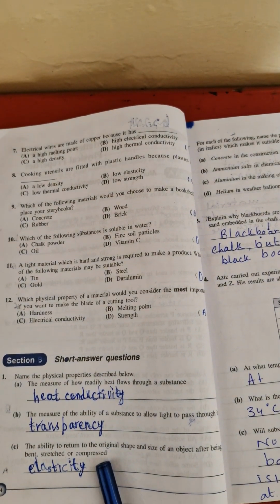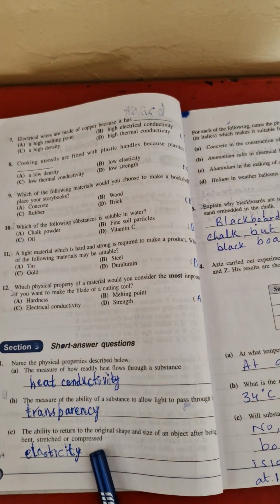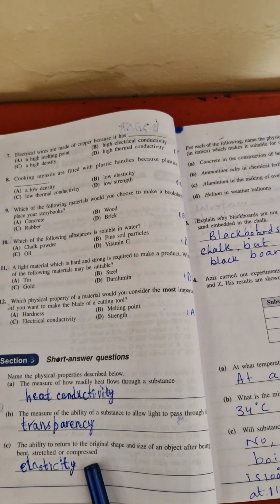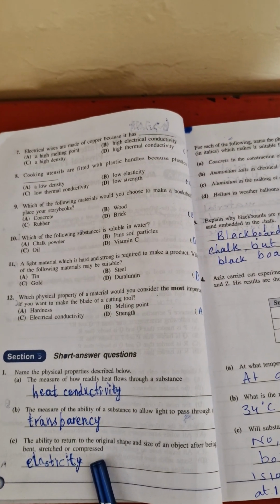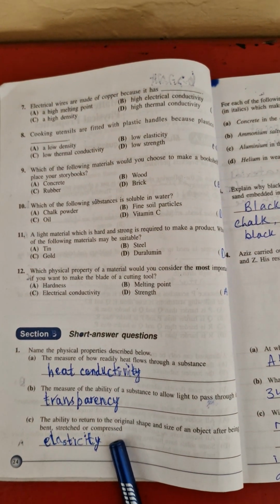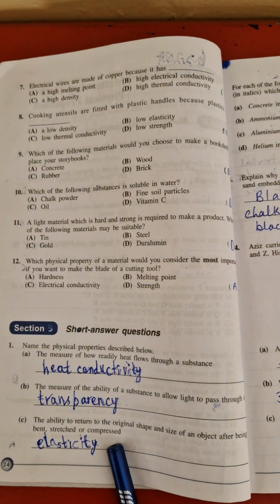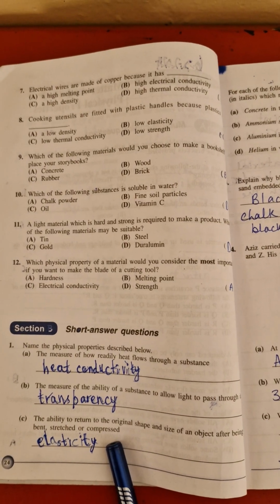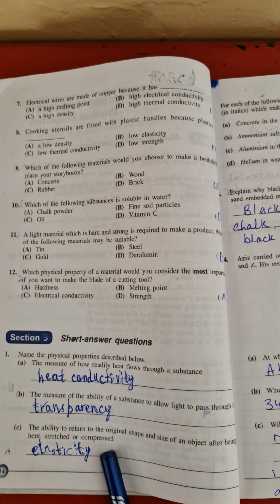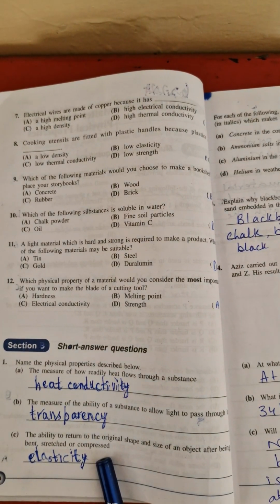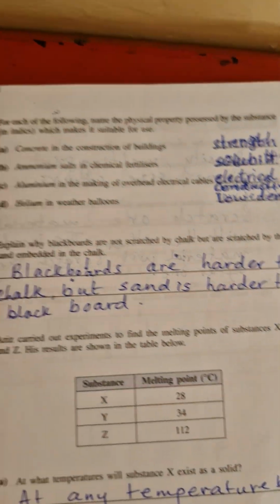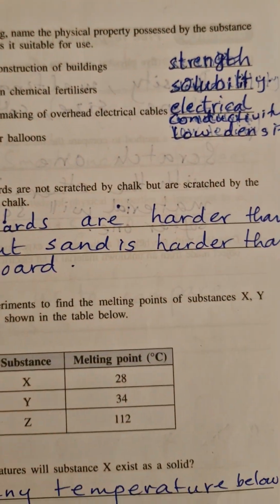Now our next question on page 24: the ability to return to the original shape and size of the object after being bent, stretched or compressed is what? That is what we have studied in our chapter. We have gone through the property that was elasticity. This elasticity is related to compression, stretching and bending. So this was done.